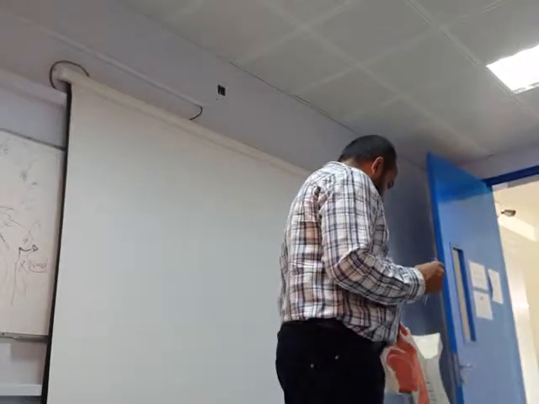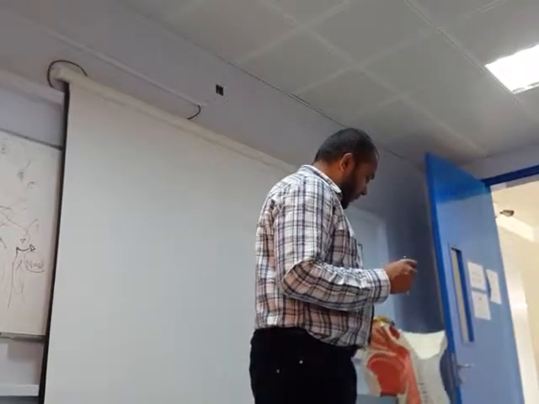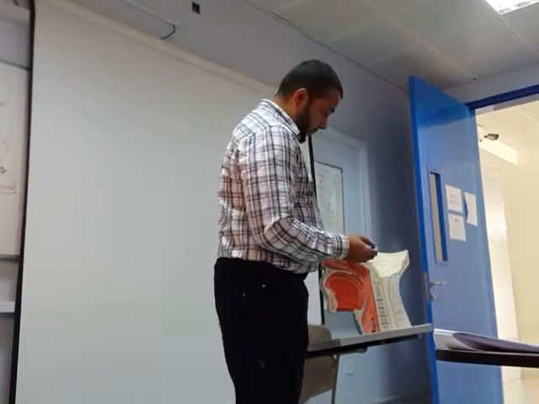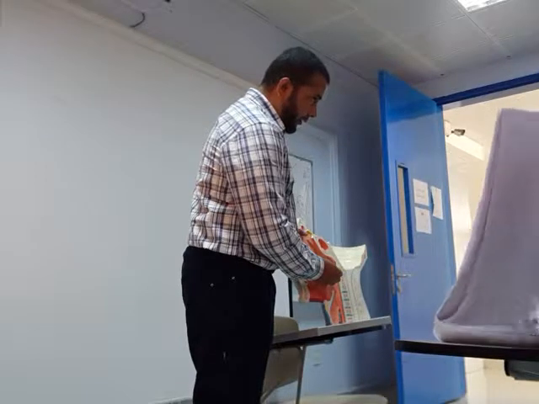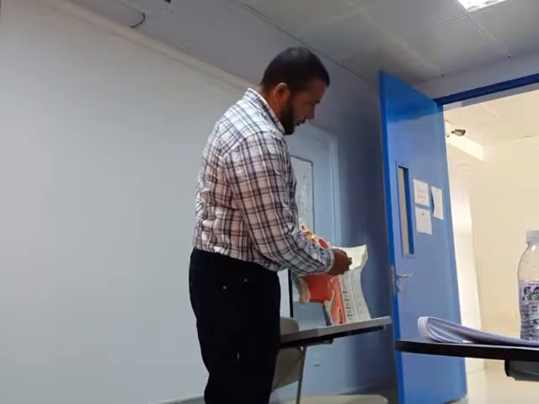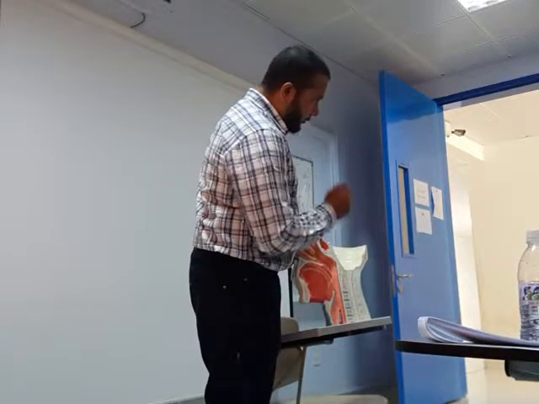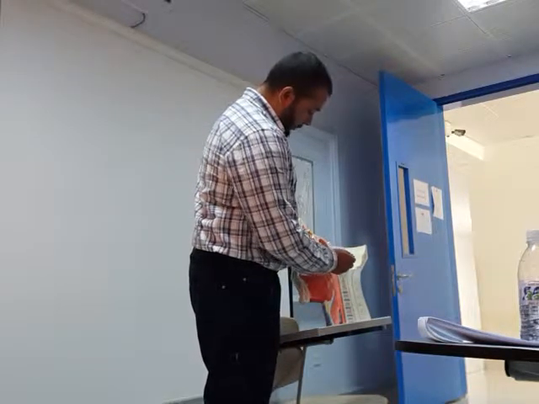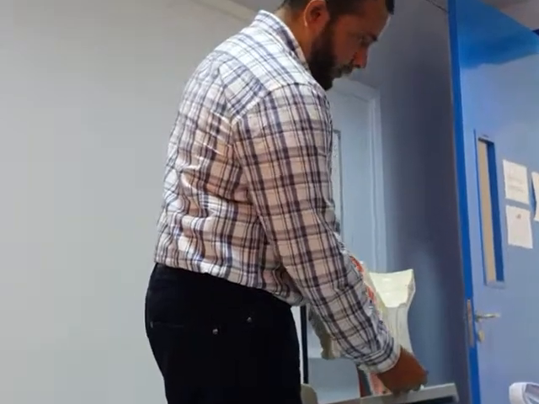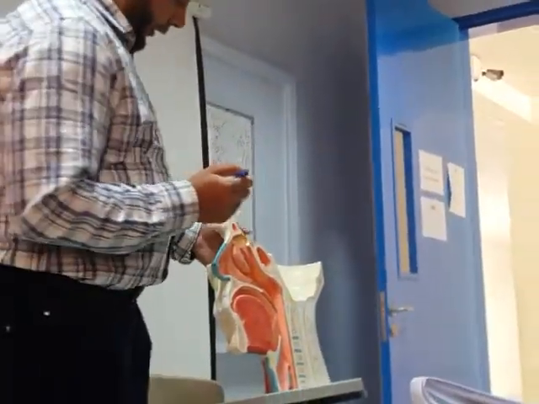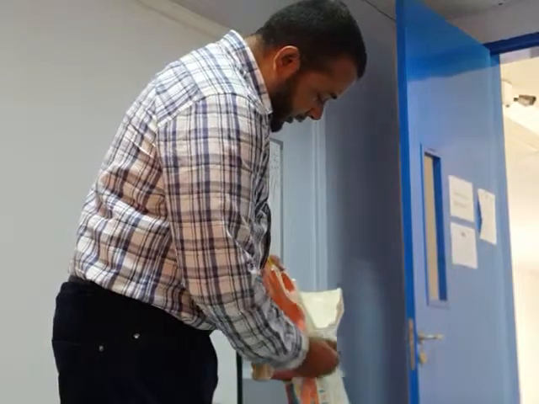Okay, so to begin with, the pharynx. So it begins at where? Below the skull, at the base of the skull. From the soft palate to the epiglottis is the oropharynx. This whole thing is the pharynx. So it begins from the base of the skull and ends at the C6 vertebra. So this whole extension is the pharynx.